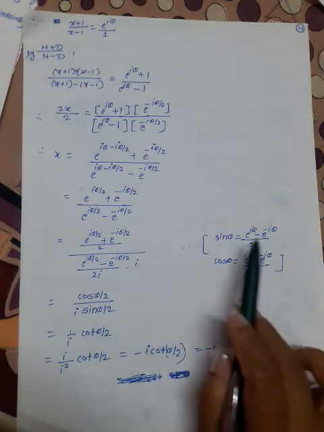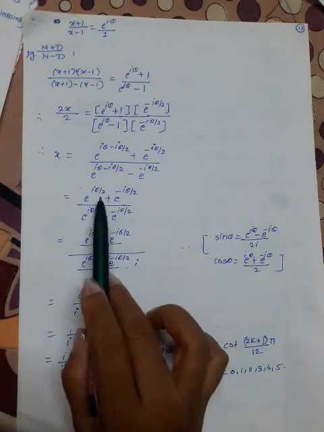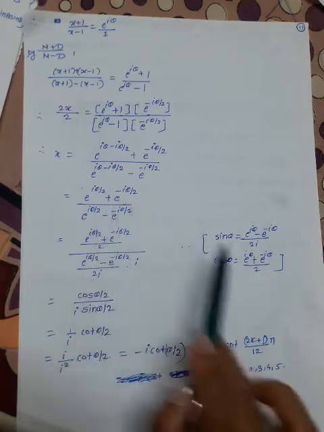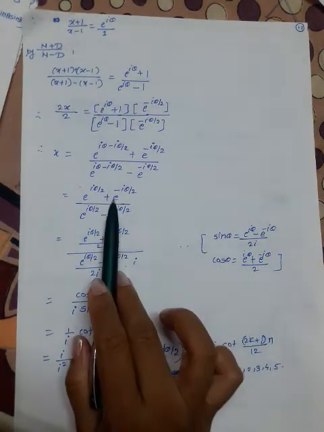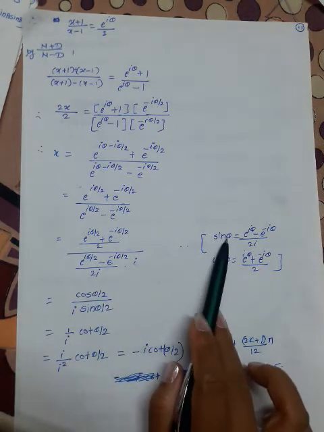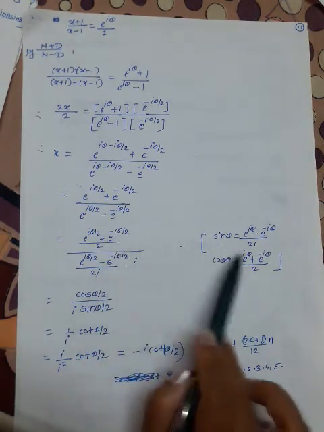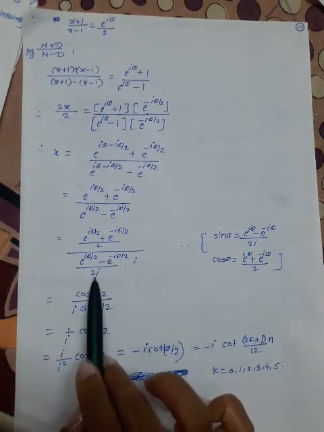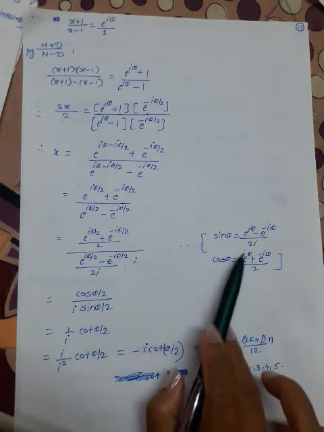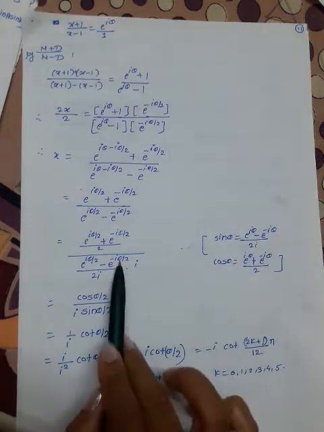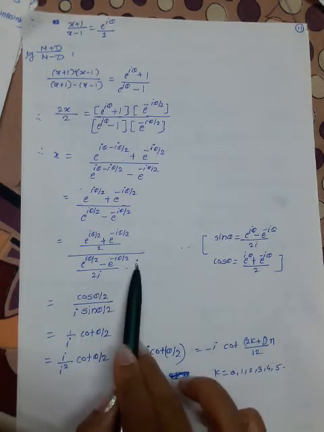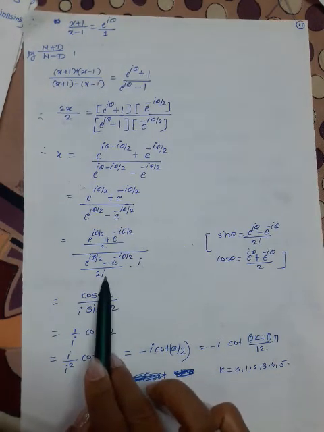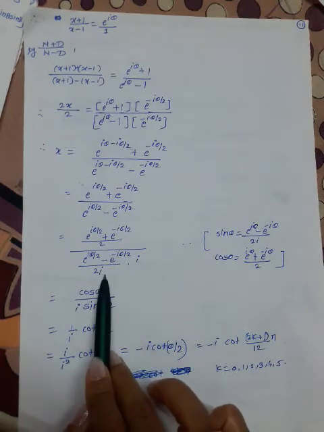Using these, in the numerator we have to adjust a 2, so we divide by 2, and in the denominator we have to adjust 2i, so we divide numerator and denominator by 2, and we want one extra i, so in the denominator we multiply and divide by i. These are the two adjustments.